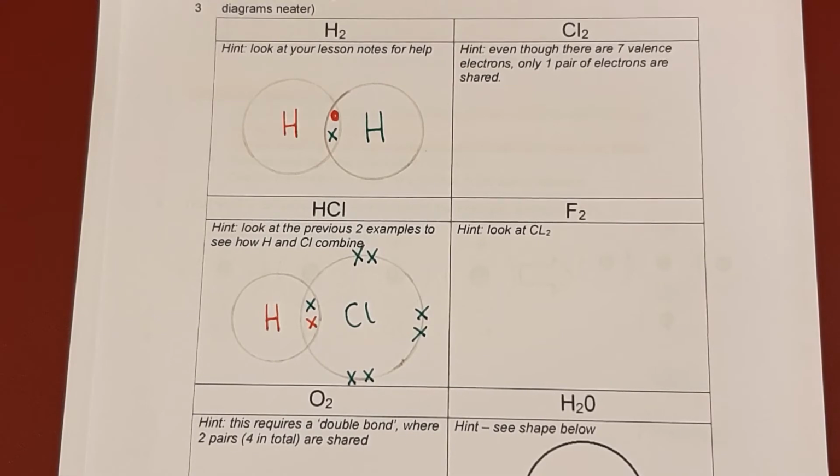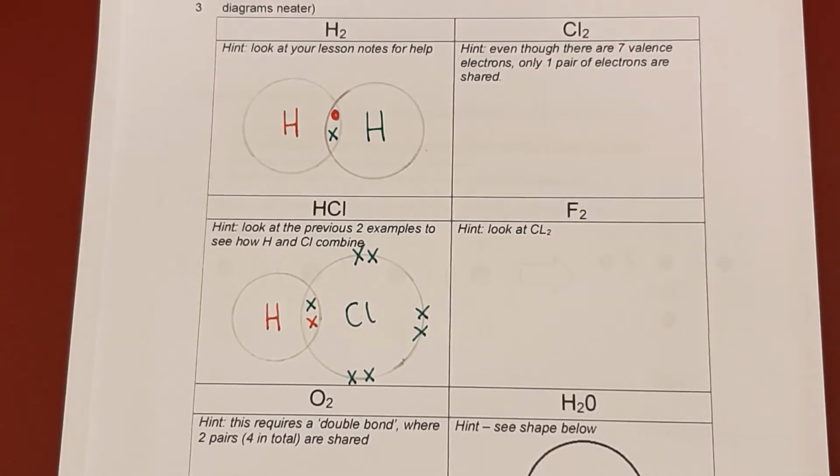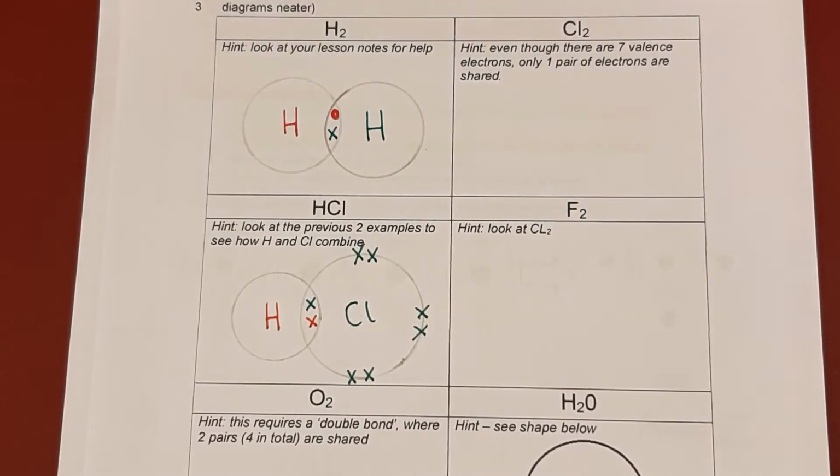So here we have our example for hydrogen chloride or hydrochloric acid, and that's how we do that. I'd like to pause the video now and continue working through that. If you're marking, just carry on.